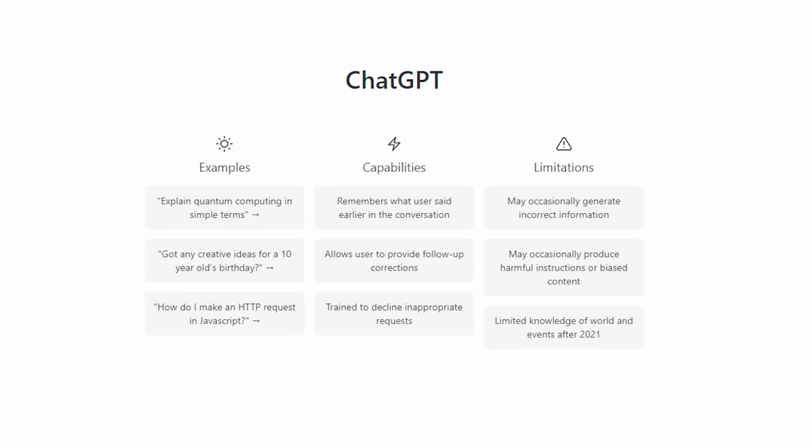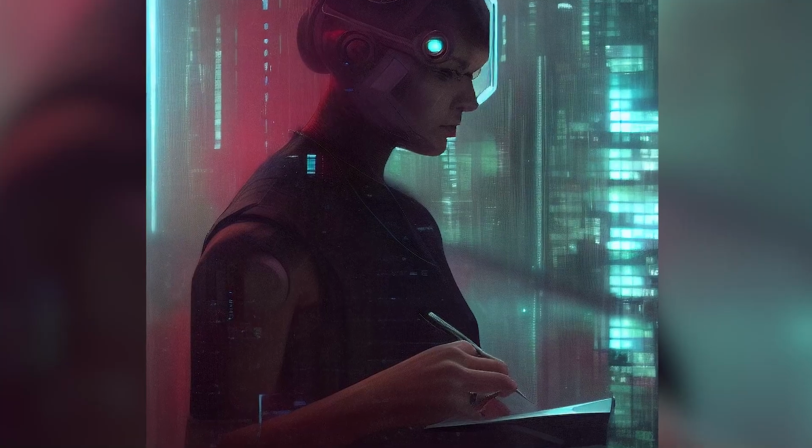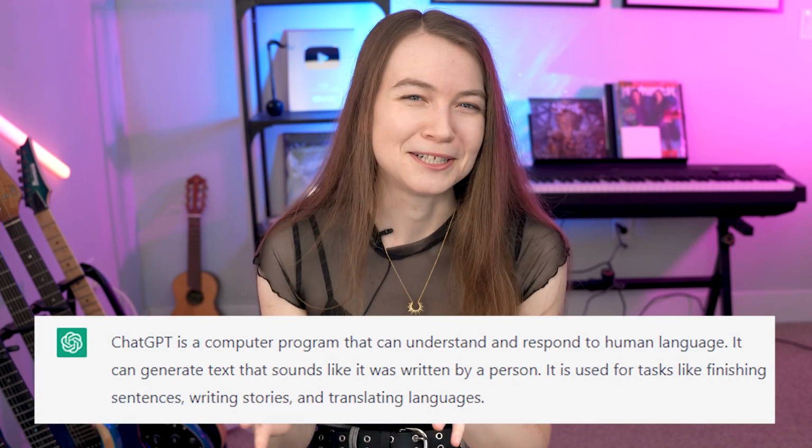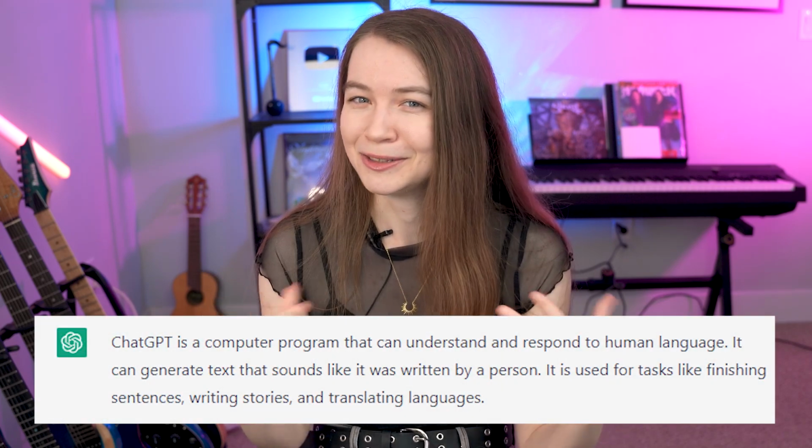By now you've probably heard about ChatGPT, but just in case you haven't, ChatGPT is a computer program, or AI, that can understand and respond to human language, and it can generate text that sounds like it was written by a person. In fact, that description was generated by ChatGPT itself when I asked it to describe itself to me.